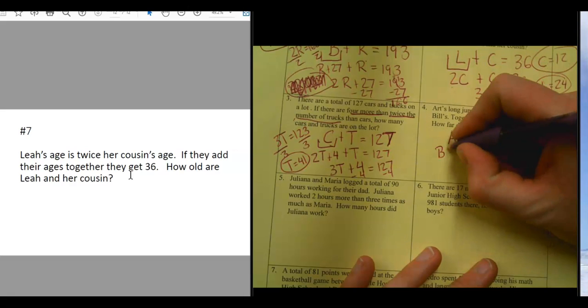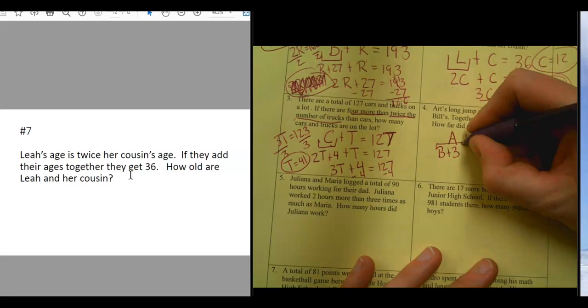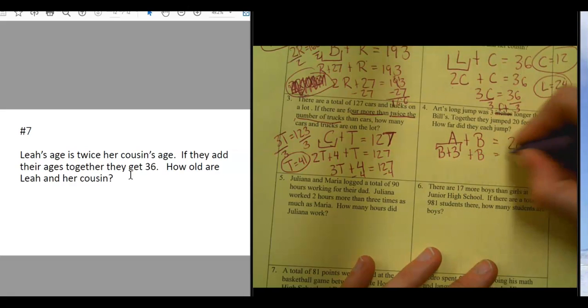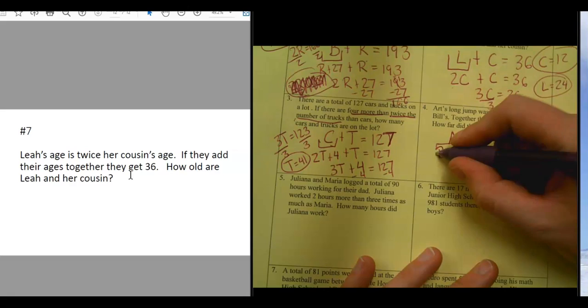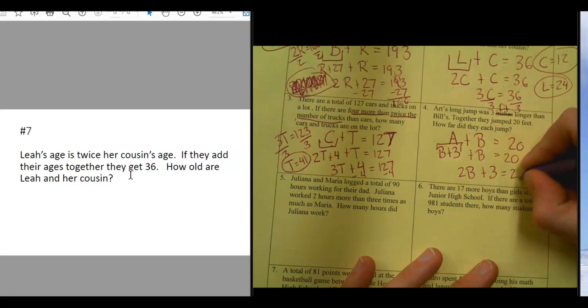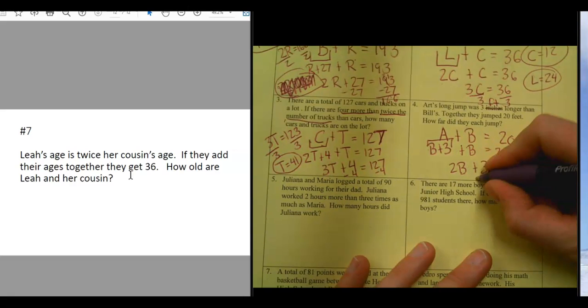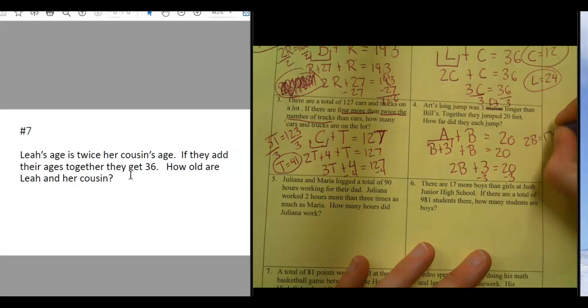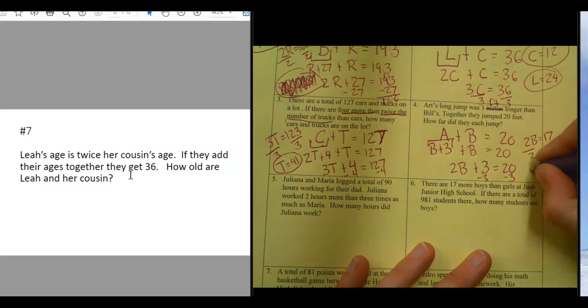So Bill plus 3, that's Art, plus Bill equals 20. So then we've got 2B plus 3 equals 20. Subtract the 3 from both sides, and you get 2B equals 17. Divide by 2, and I get B is 8.5.